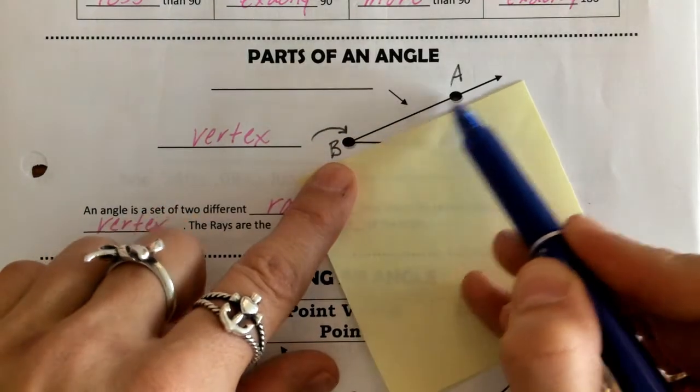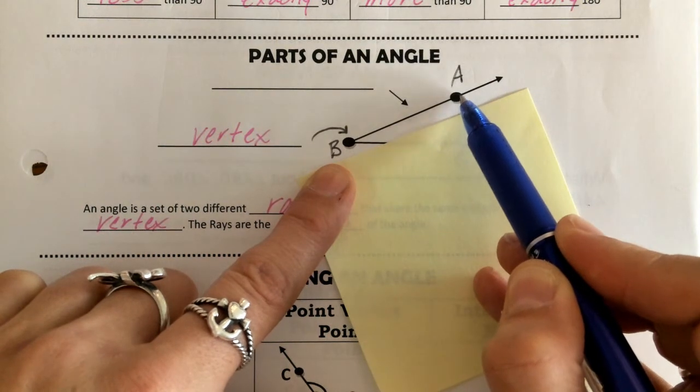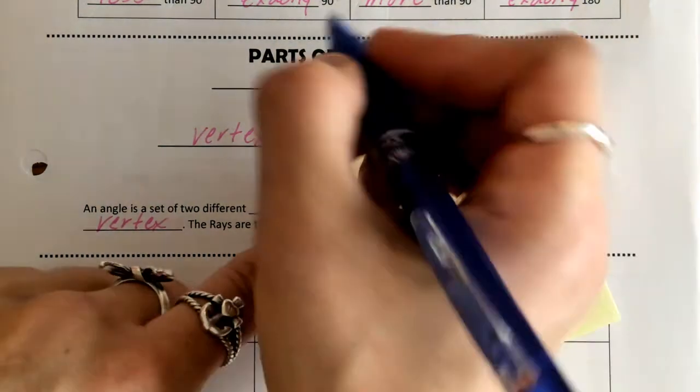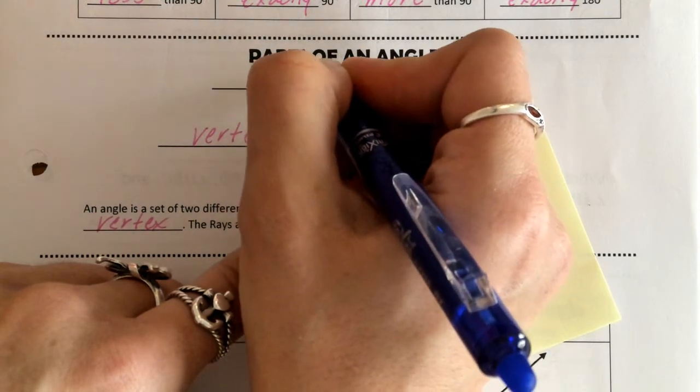Ray BA. We start with that endpoint. And then the second point is going to be some point along the line that the ray goes through. So when we have ray BA, we need to remember we have to have that symbol above it.